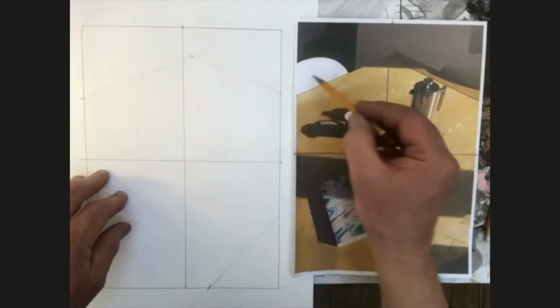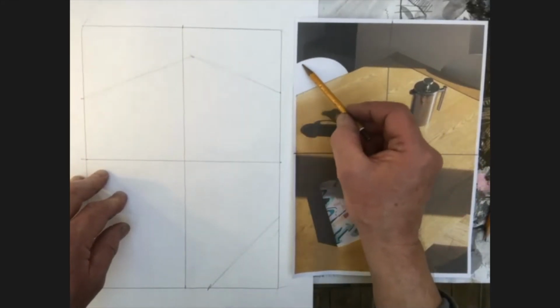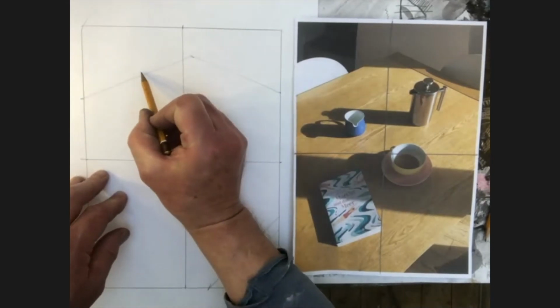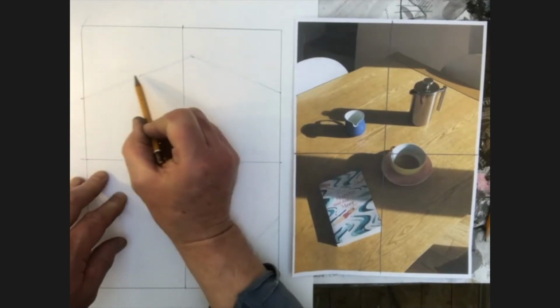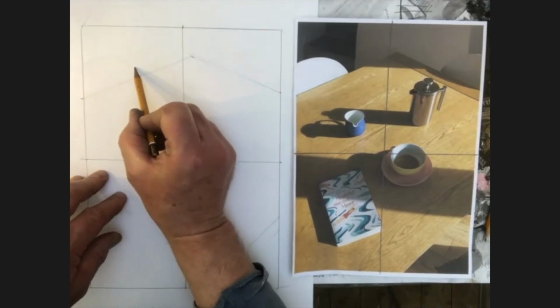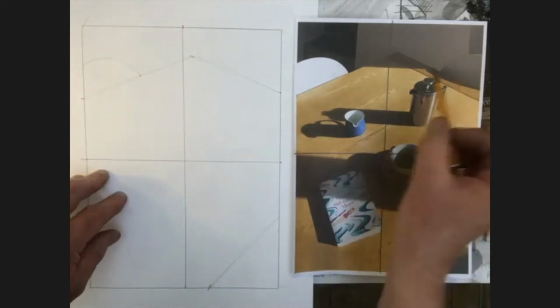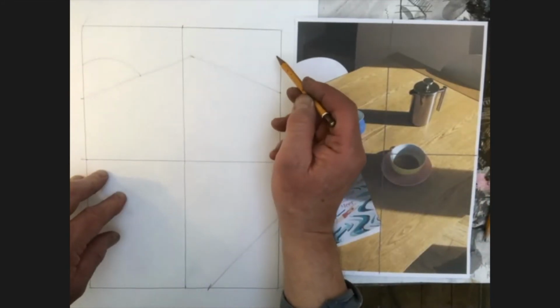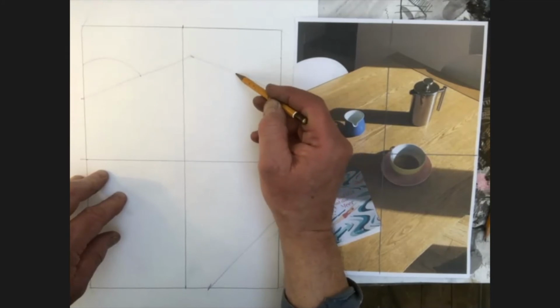Now, how do these chair backs relate to that? So it's about halfway across, but there to about there. What's this one that's a bit smaller? To about there.